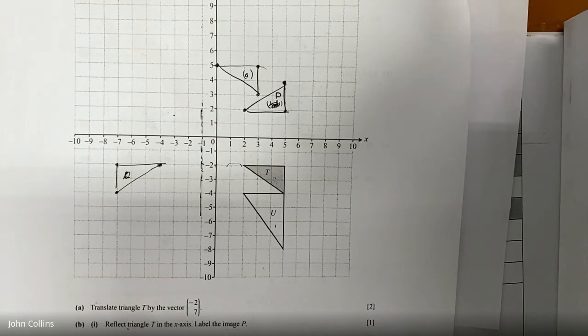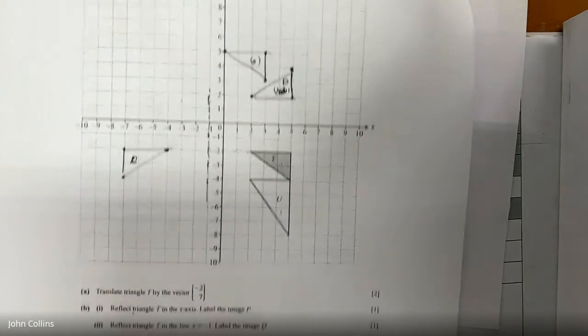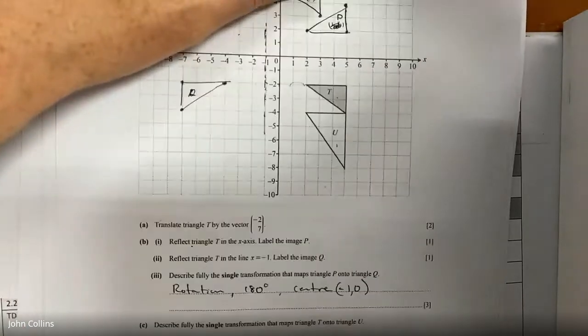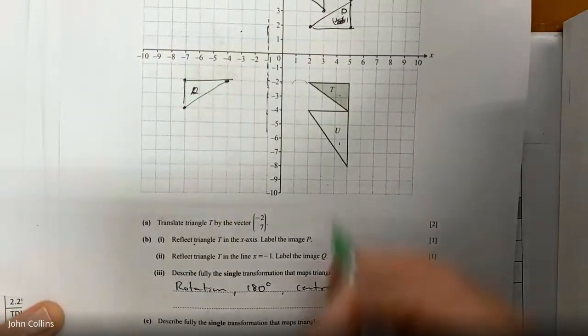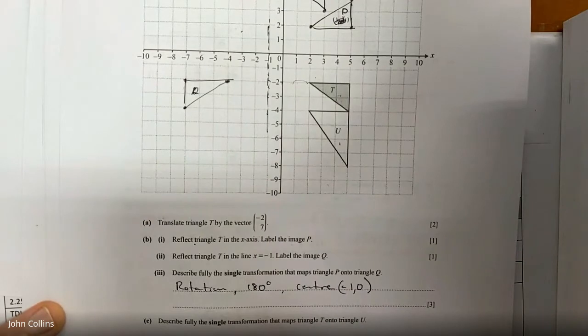Okay, Felicia. So, well, you could look at the points. If you just draw the points, T has 2, 2, 5, 2, minus 2, 5, minus 2, and 5, minus 4.